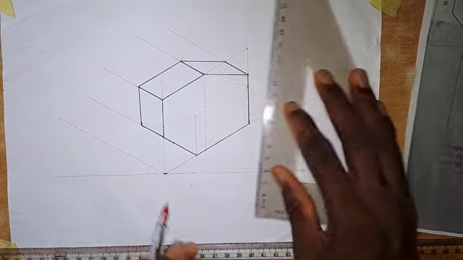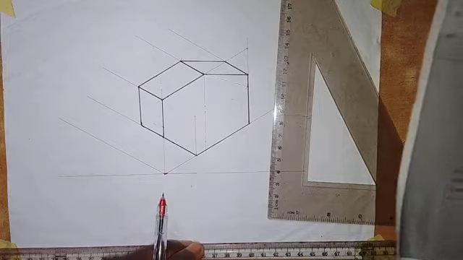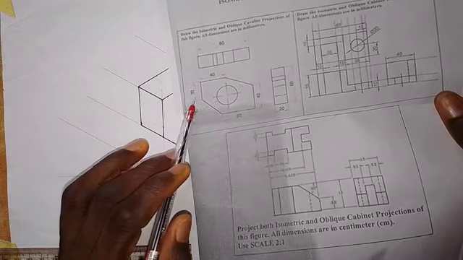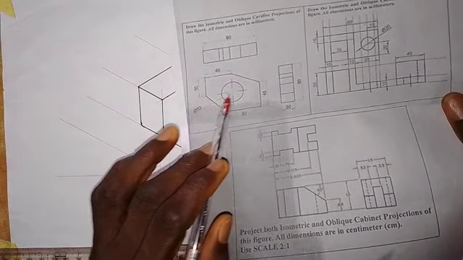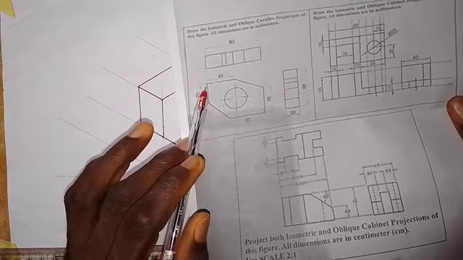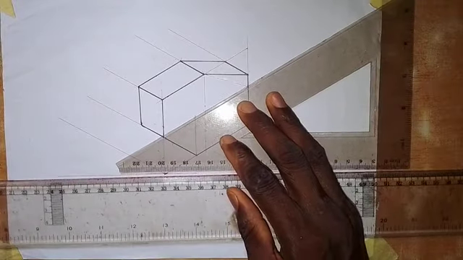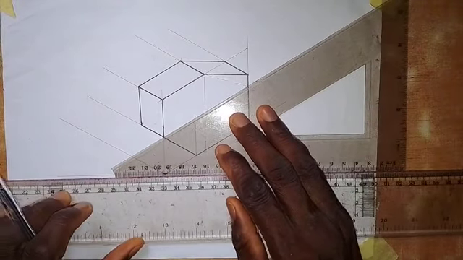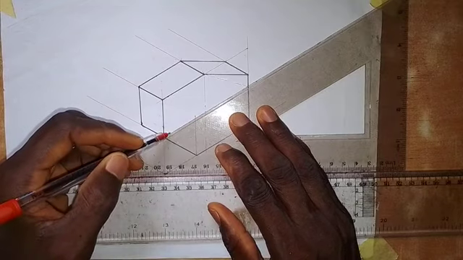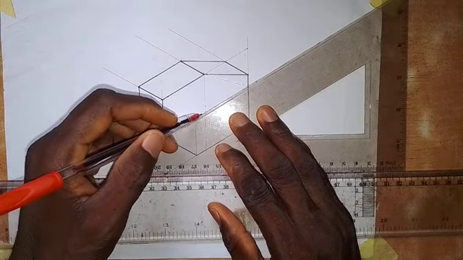Okay, so we have that. So the next one is drawn through this 30, that we have here from here to here. That is this point. So I'm going to draw a center line from this point, so it goes like this.